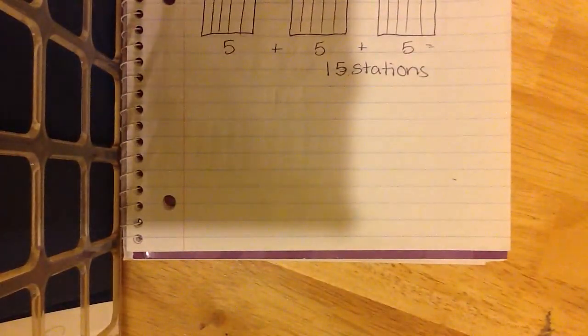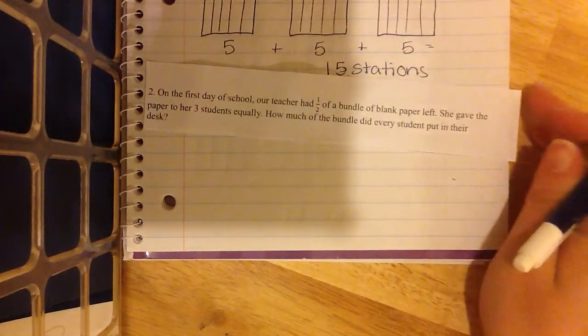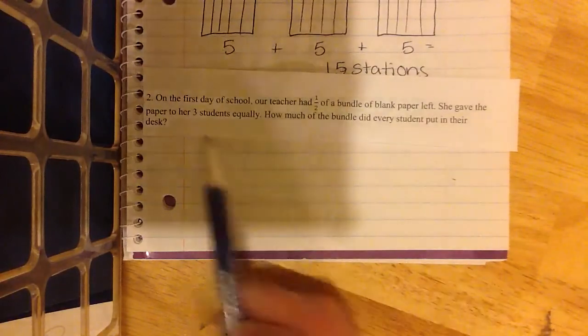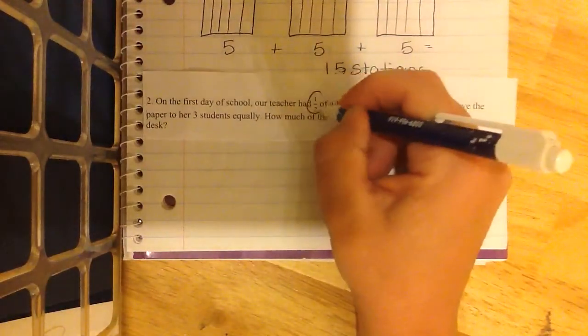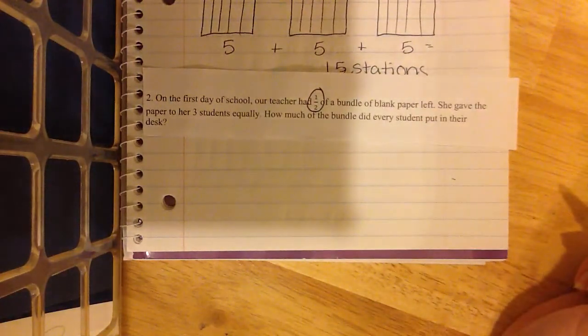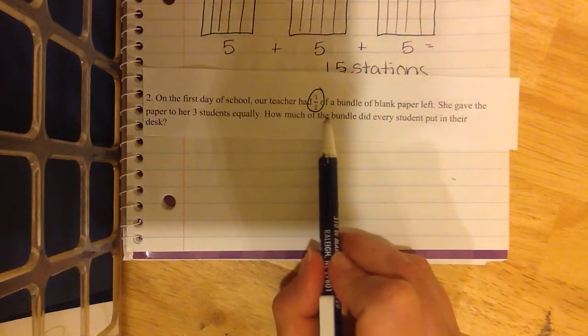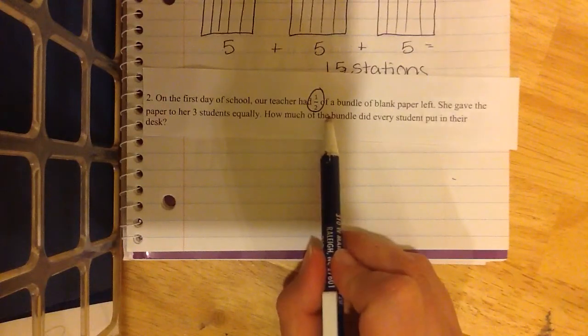Let's look at, I have a problem here about a first day of school. So let's practice again. So I have a word problem and I have to figure out, is it going to be a fraction divided by a whole number or a whole number divided by a fraction? On the first day of school, our teacher had half a bundle of blank paper. Already I'm thinking, I have a half, so I think that's the number I'm starting with. So I think it's going to be a fraction divided by a whole number, but let's see.